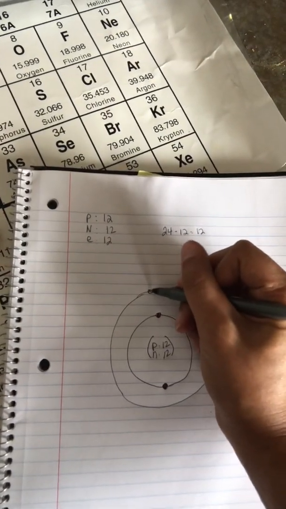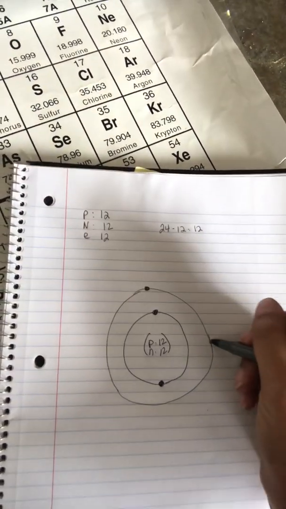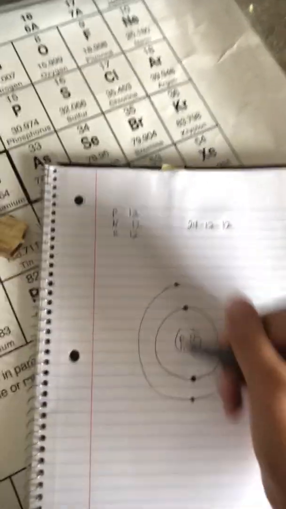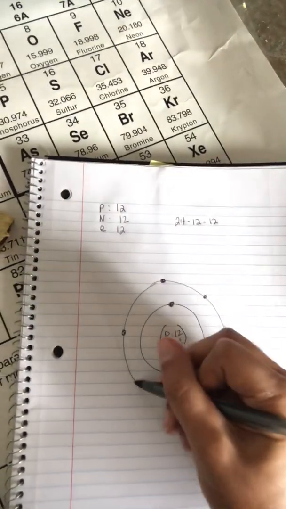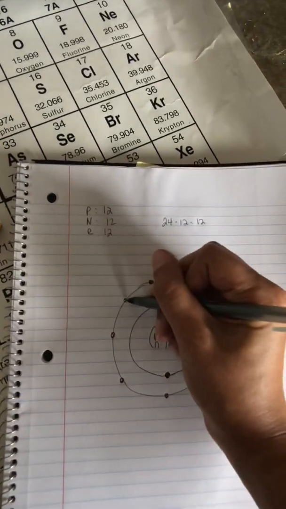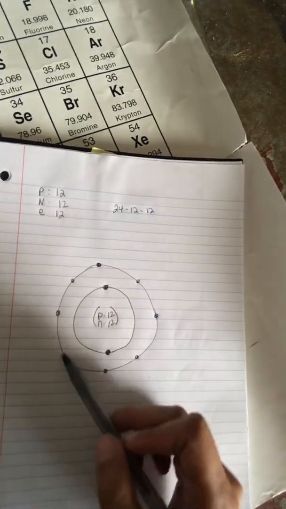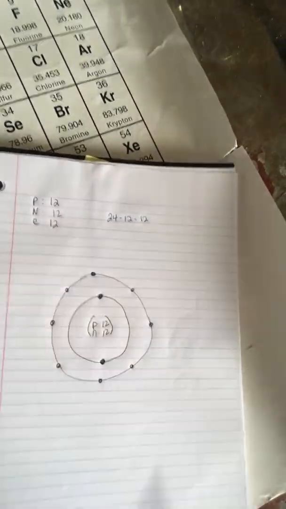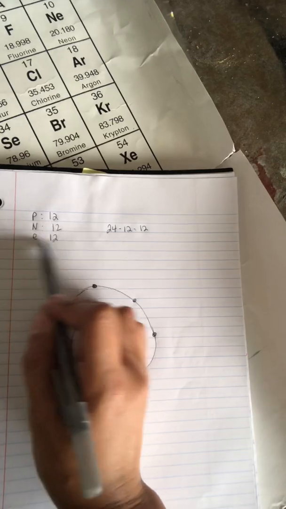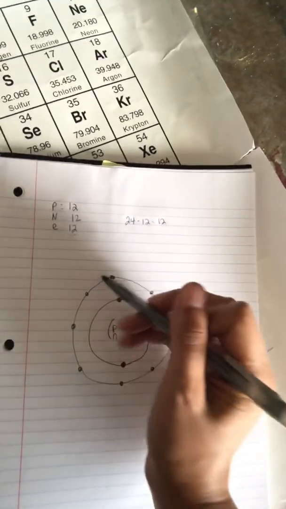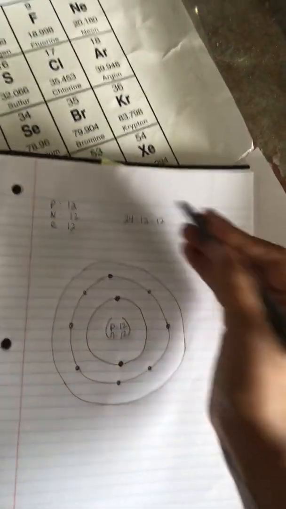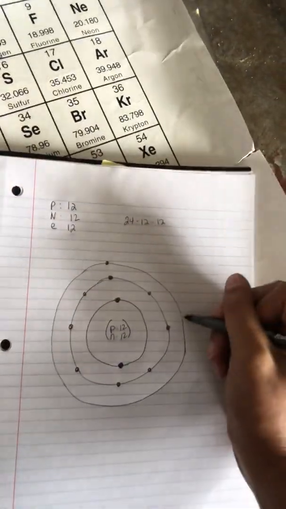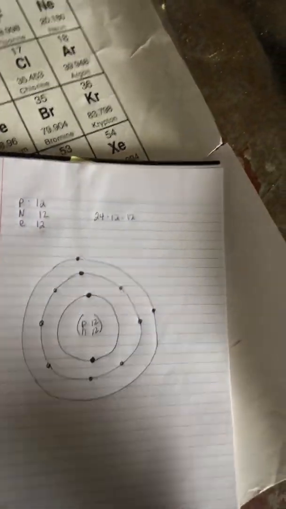This one holds 8, so that's 1, 2, 3, 4, 5, 6, 7, 8. Okay, so that gives me 1, 2, 3, 4, 5, 6, 7, 8, 9, 10 electrons. However, my magnesium has 12 electrons, so I need to draw 1 more. And it's going to have 2, because that's what I have left over.